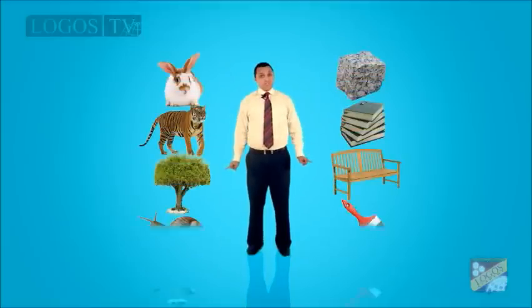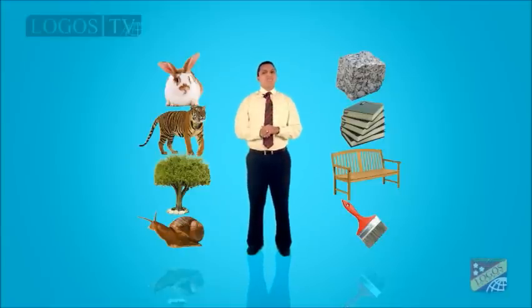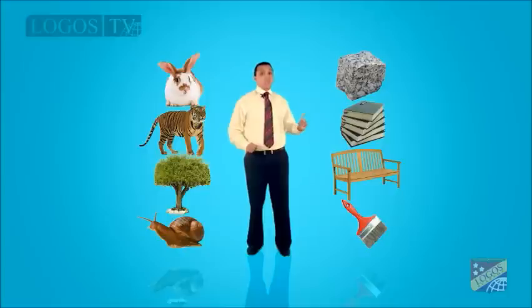Look at these pictures. Some of them are living things, and some are non-living things. Let's see. Rabbit, tiger, the tree, and the snail are living things. The rocks, the books, the bench, and the brush are non-living things. How can you tell which are living things and which are non-living things?